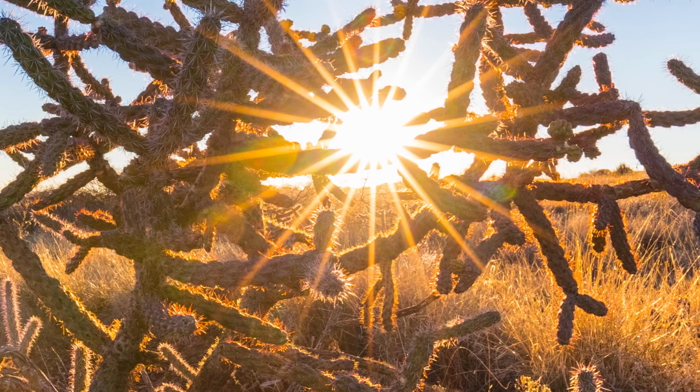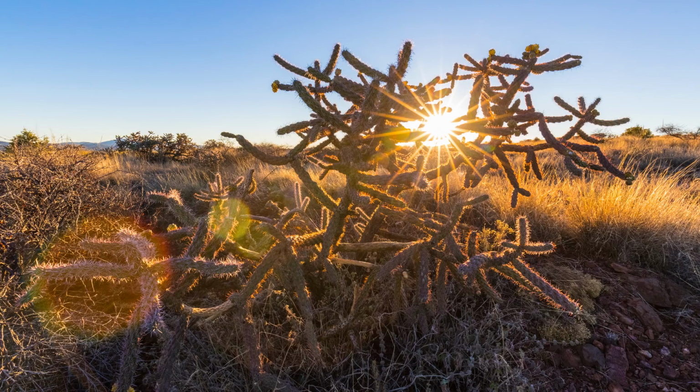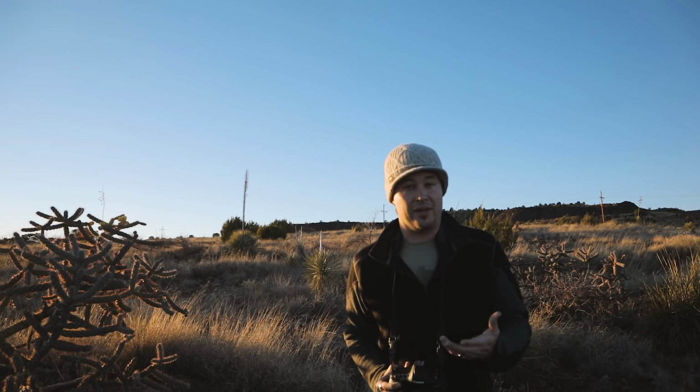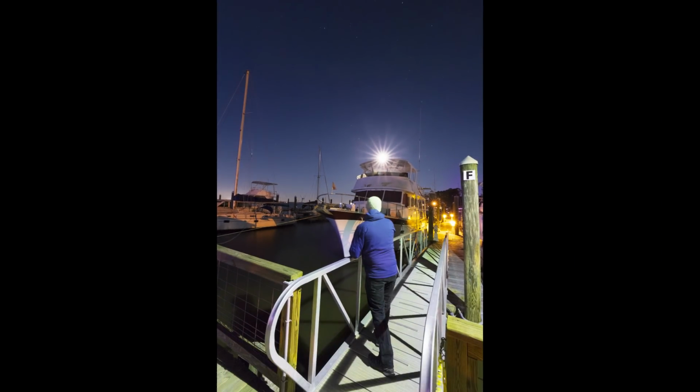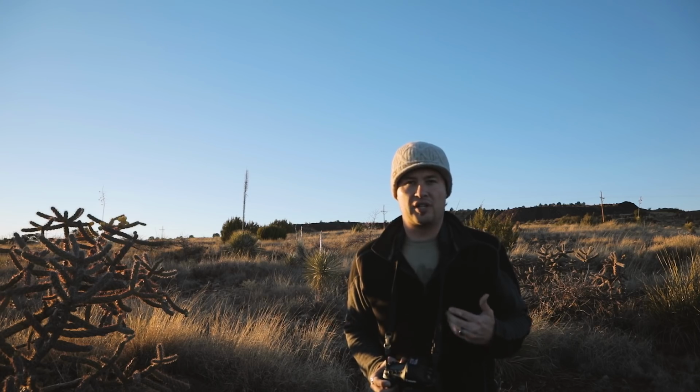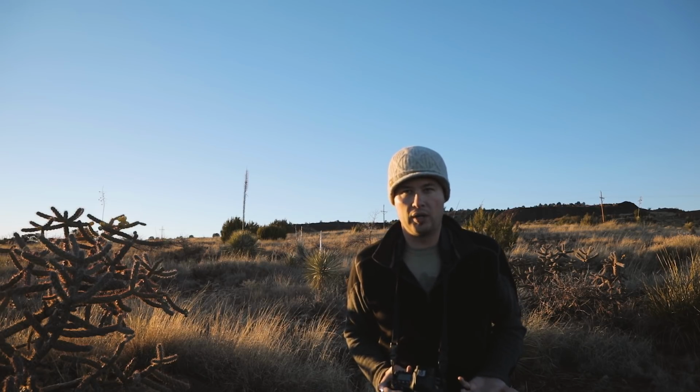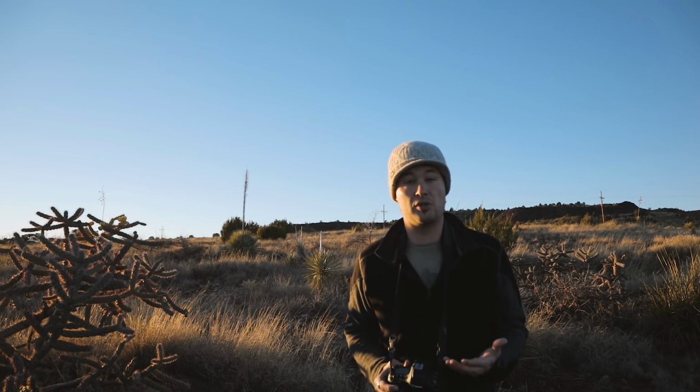All right, so there it is. That's the shot. That's much better to me. As I showed you in the other examples, you can do this at nighttime with long exposures. You can do this with any other light source at any time. You just have to be mindful of your settings to get the proper exposure that you want. And it doesn't matter what lens you have.